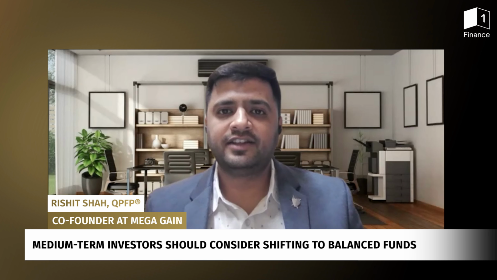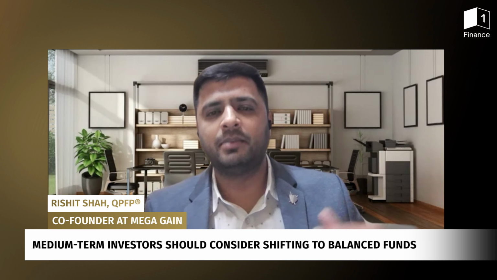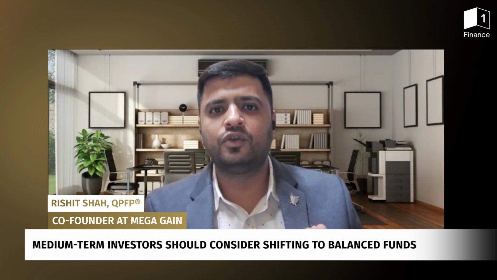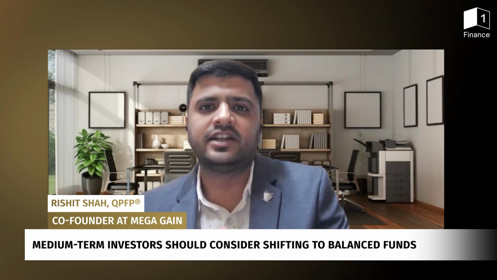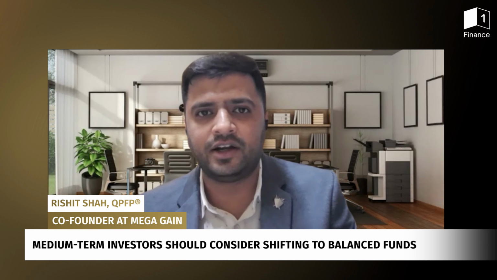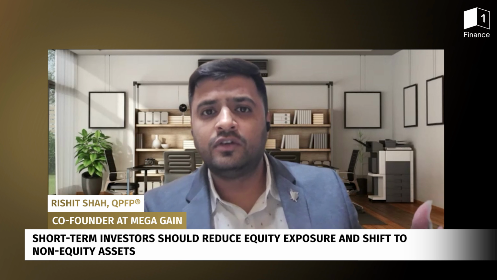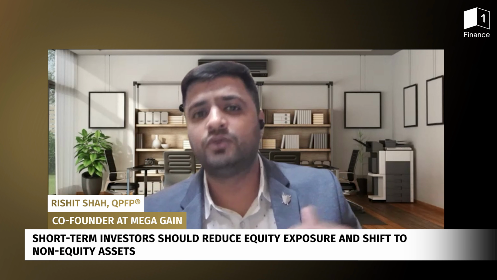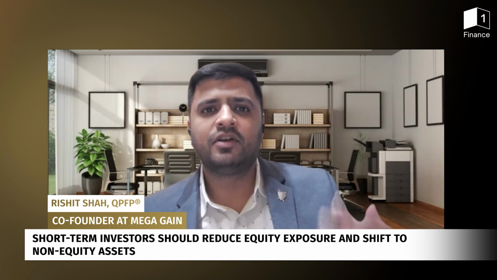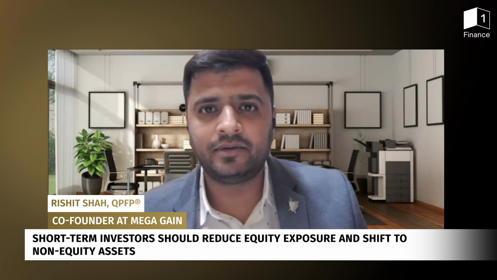Then there'll be a second investor who has goals coming in the next 3 to 5 years. Ideally, they should shift their small and mid-cap portfolio to a scheme which is a debt and equity mix, like a multi-asset fund, a balanced advantage fund or an equity hybrid fund. And for investors who have a goal approaching in the next 1 or 2 years, they should start moving out of equity into debt or assets unrelated to equity, because equity can be very volatile in the short term and very unpredictable.